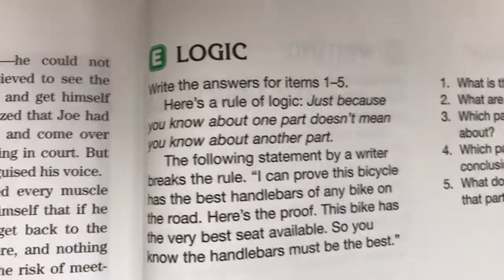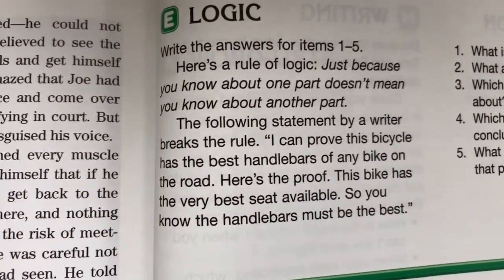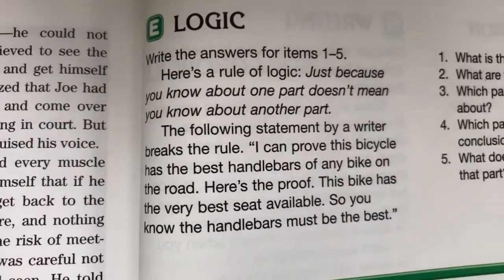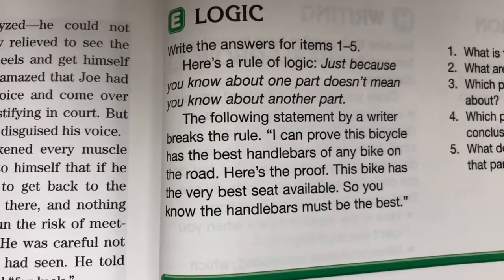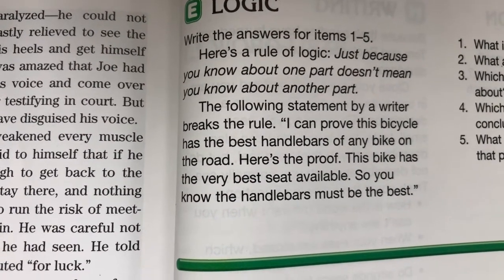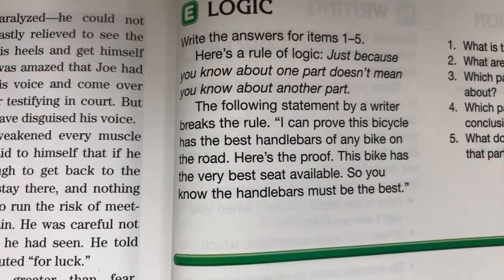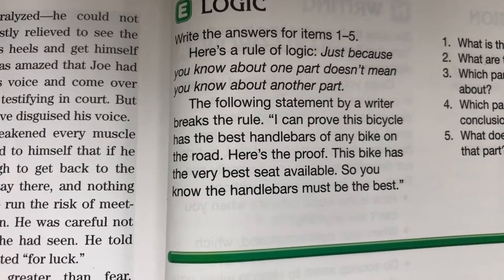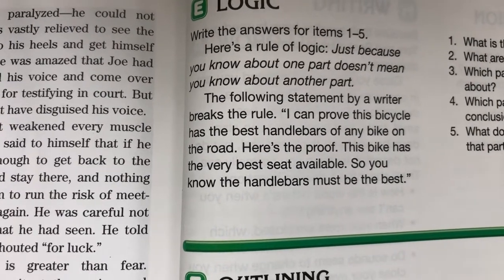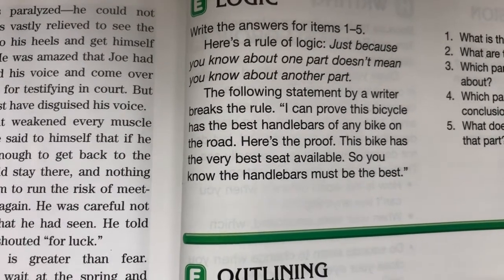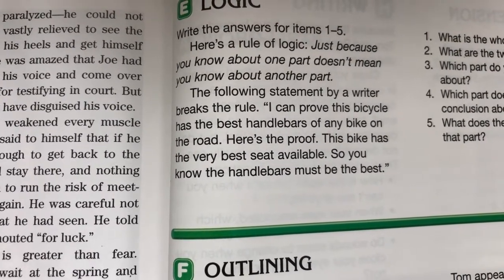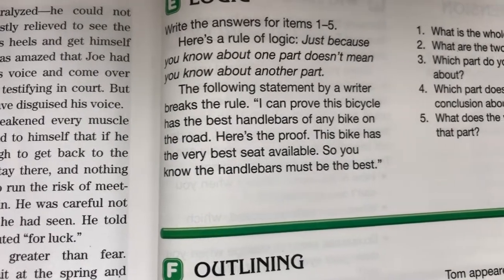Logic. Write the answer for items 1 through 5. Here's a rule of logic. Just because you know about one part doesn't mean you know about another part. The following statement by a writer breaks the rule. I can prove this bicycle has the best handlebars of any bike on the road. Here's the proof. This bike has the very best seat available, so you know the handlebars must be the best.